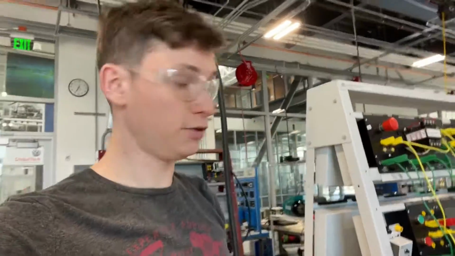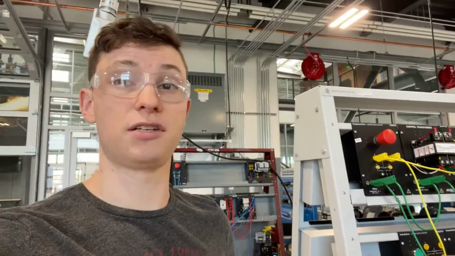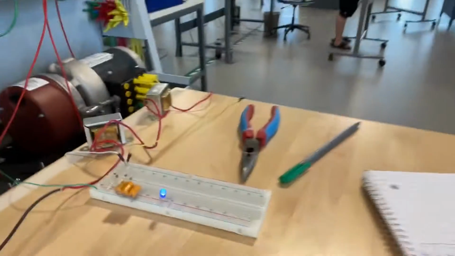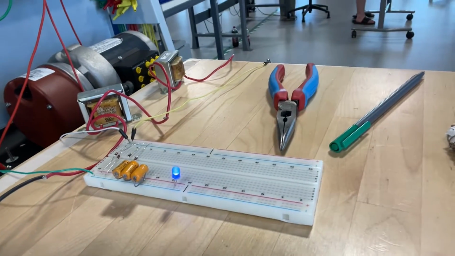Okay, take two. I believe I messed up the bridge rectifier, so we're going to try this again. And there it is. Our circuit is complete and it works. Okay, now let's talk about why this works.